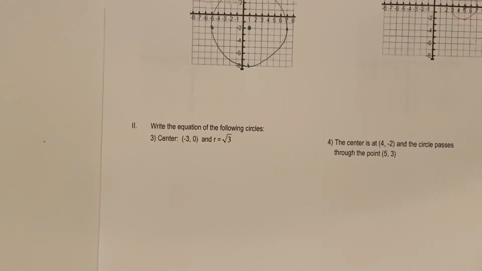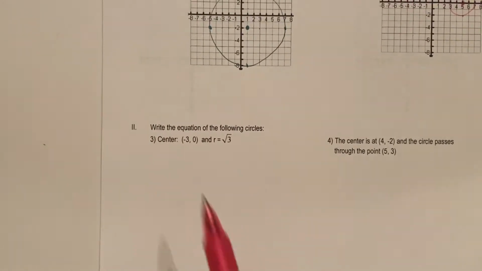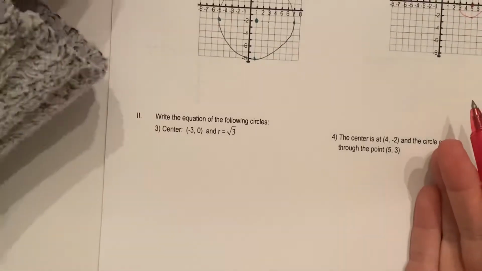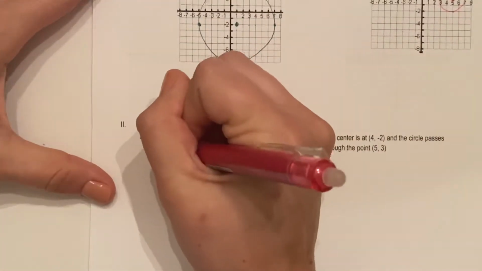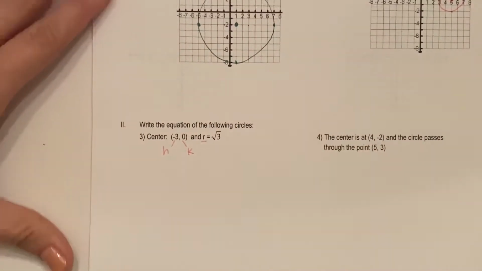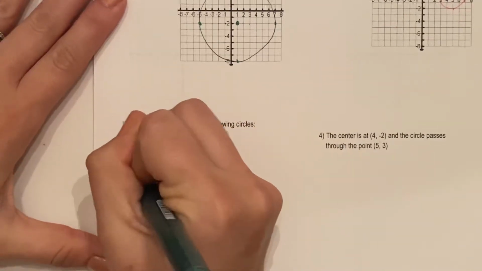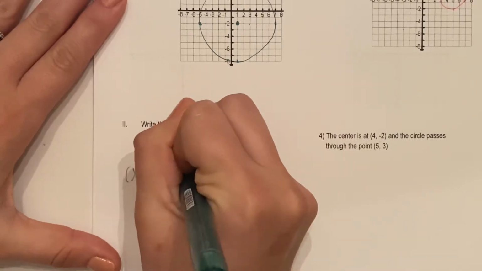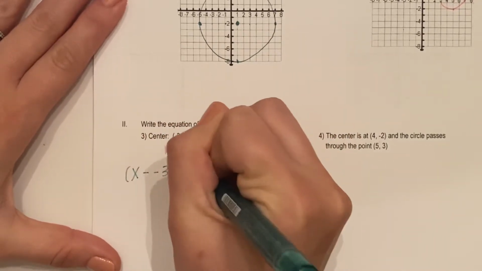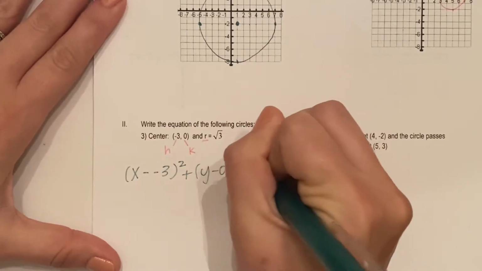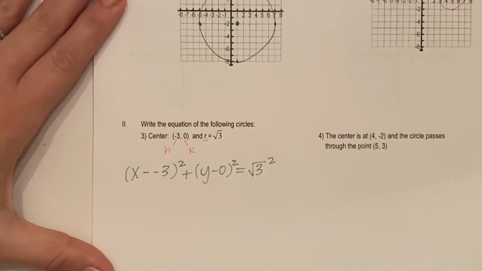So we're going to write the equation of the circle given this information. So we are given the center, we're given the radius. That's literally all we need. So we're going to plug it into our standard form equation here. So this guy is H, this is K, and then that's R. So I'm going to say x minus h, so minus negative 3 squared plus y minus 0 squared equals, and this has to be r squared, so square root of 3 squared.